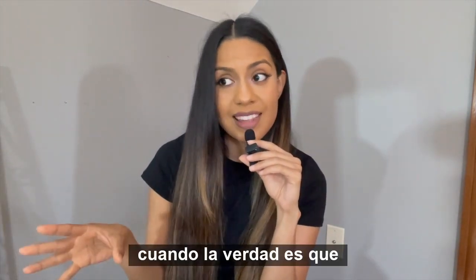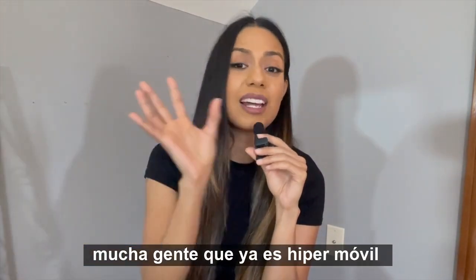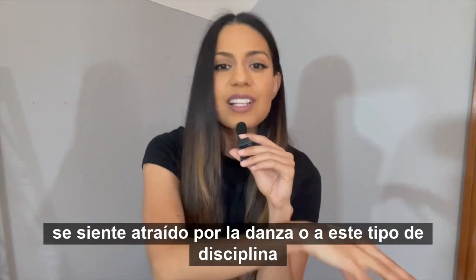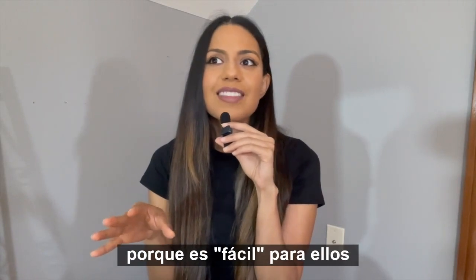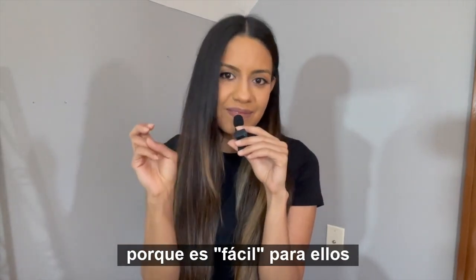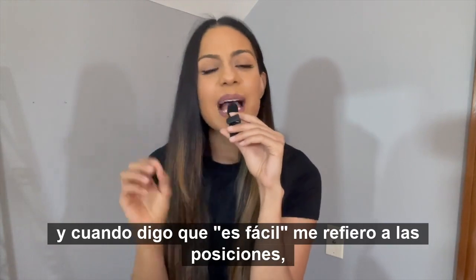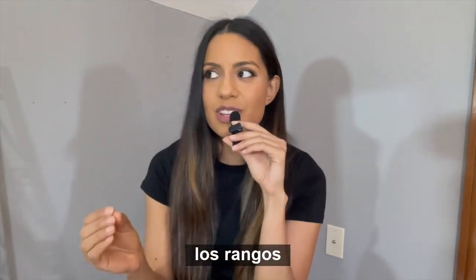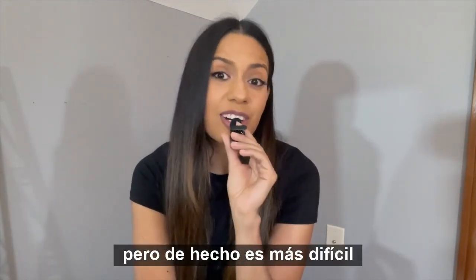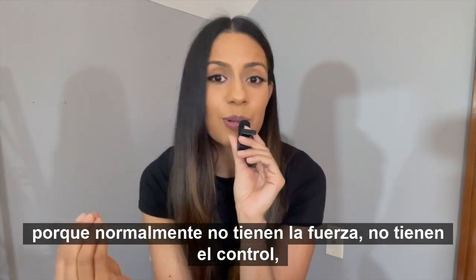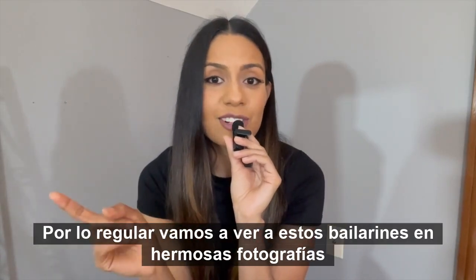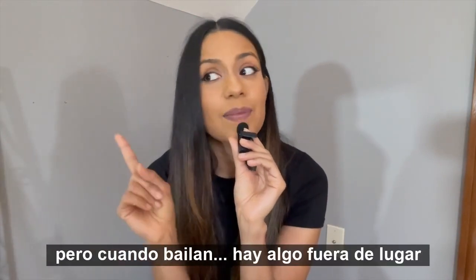When the truth is that a lot of people that are already hypermobile feel attracted to dance or this type of disciplines because it's easy on them. And when I say easy, I mean the positions, the ranges. But it's actually harder because they don't have the strength, they don't have the control, the joint is not stable. So a lot of times you're gonna see these dancers in beautiful pictures. But when they're dancing, there's something off.